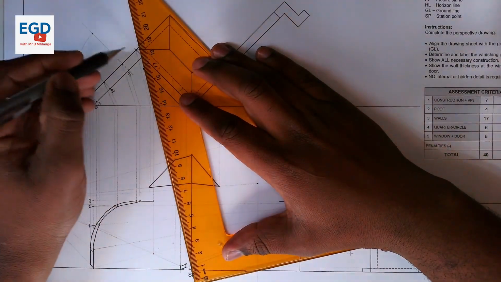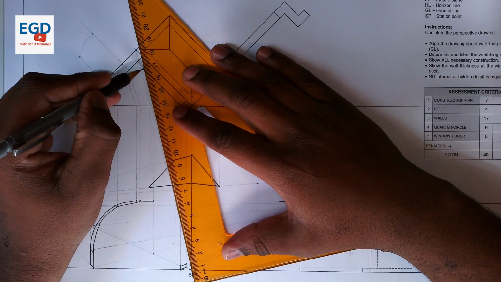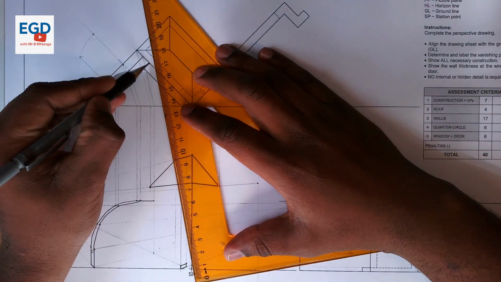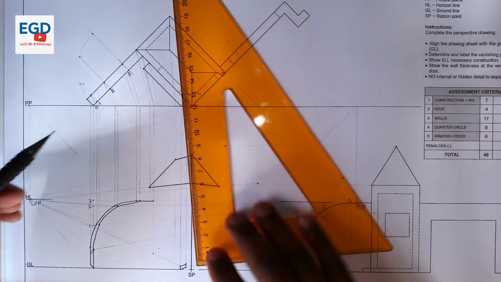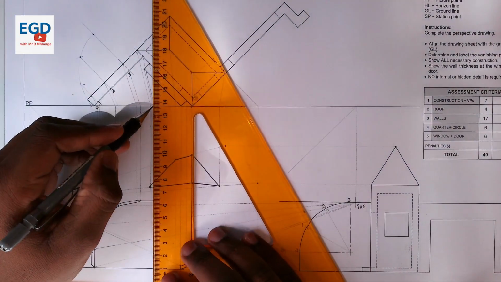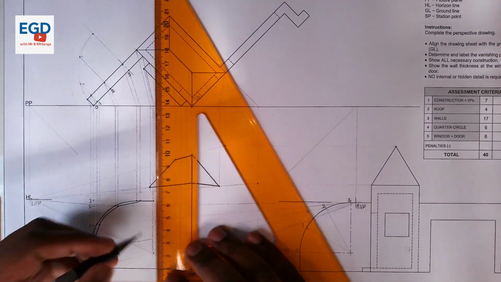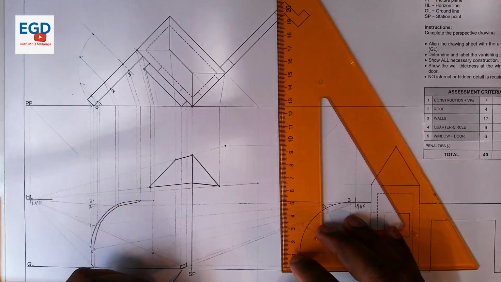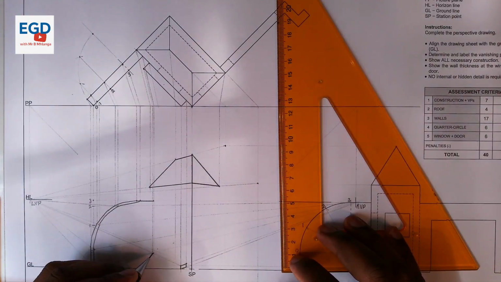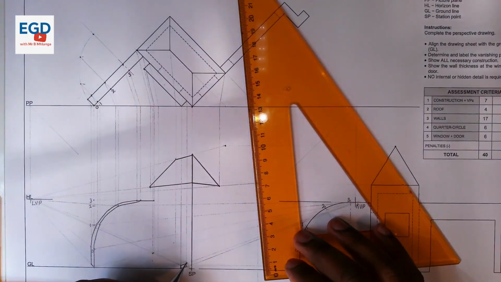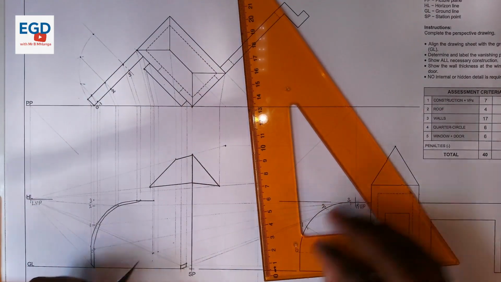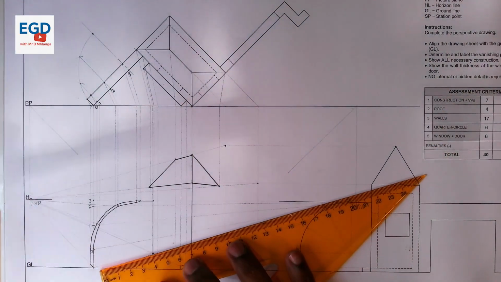I'll start with that point there, down to the SP, and also the point inside there to the SP, and then from there take it down to this line. It's this line here. Okay, and also the point, do the same thing. That point is on that line, and then I can just draw that in.